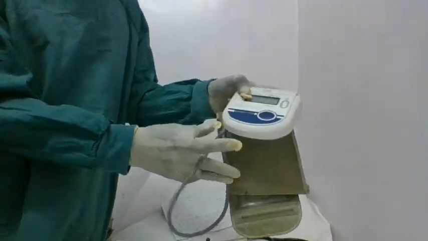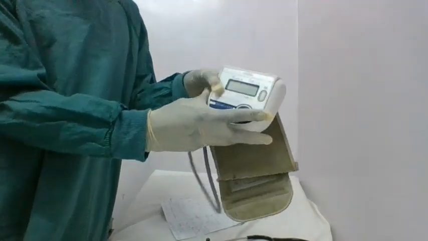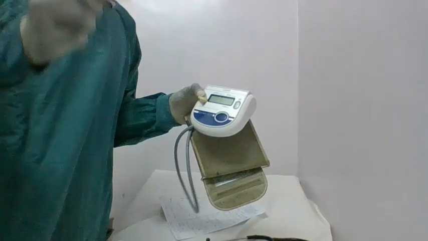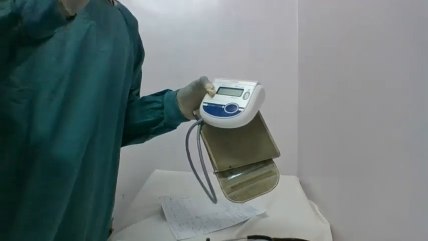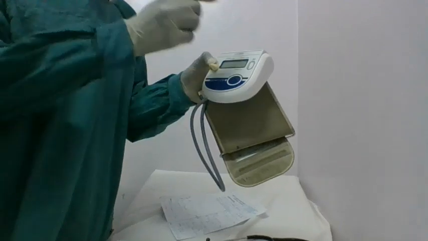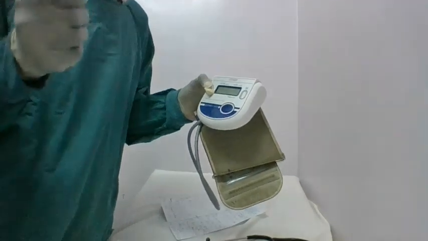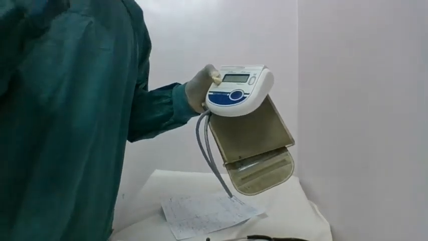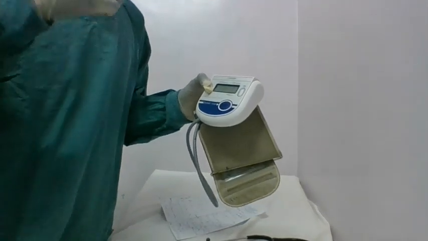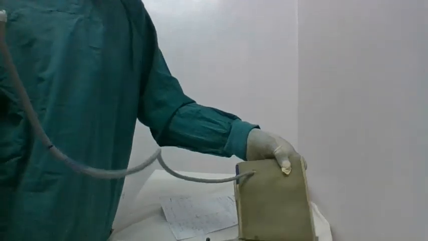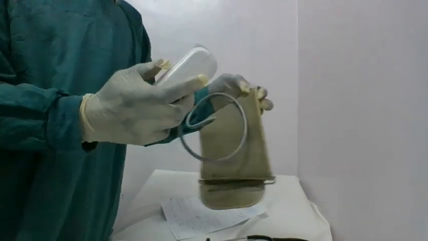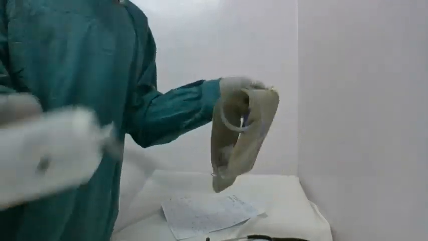And how do you interpret the readings on your blood pressure machine? Basically, you need to know very well the normal ranges of the systolic, the diastolic, and the pulse rates. Always you need to have it at your fingertips so that you can quickly tell when there's an elevation or a decrease in the blood pressure reading of a patient. So guys, you know very well how to use this blood pressure machine. It's very easy to use.